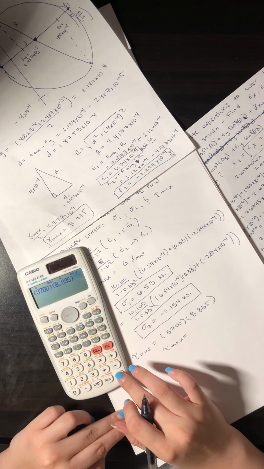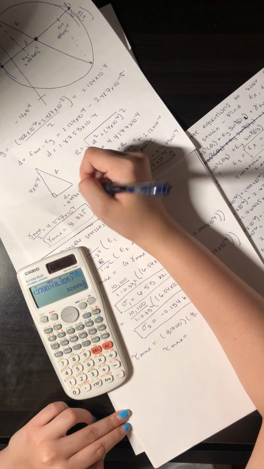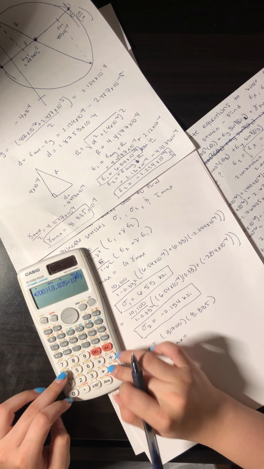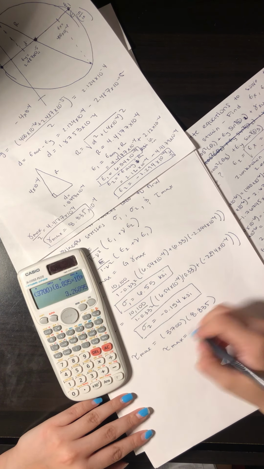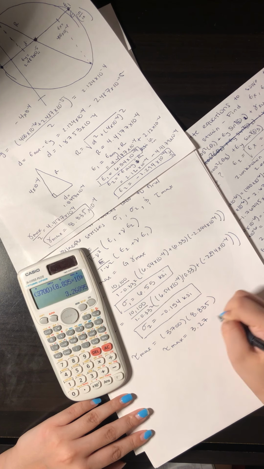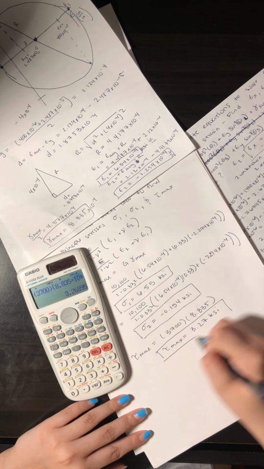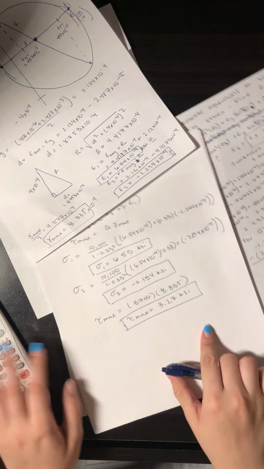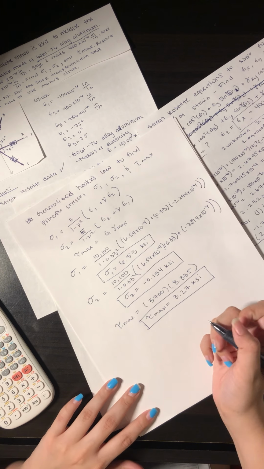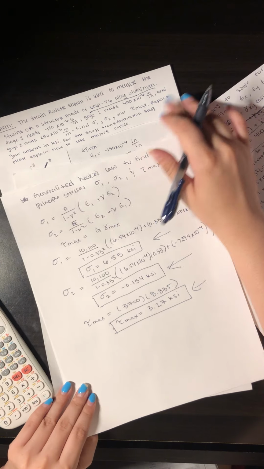I think this was times 10 to the negative 4. So tau max is equal to 3.27 KSI. And that should be it. These are our answers in KSI.